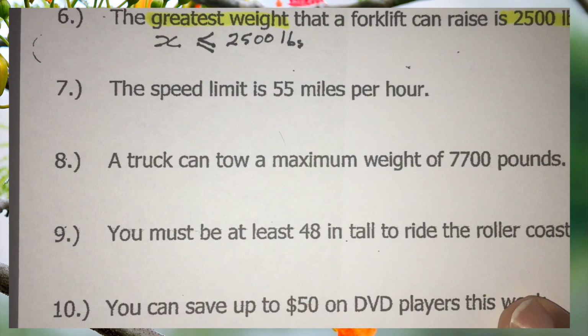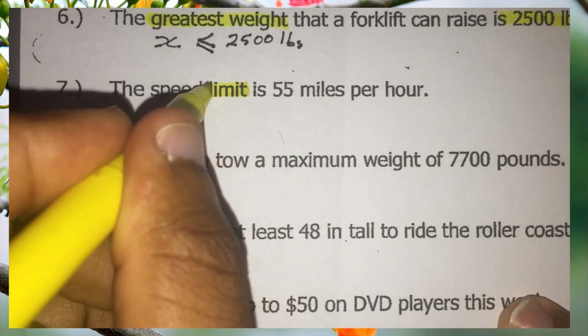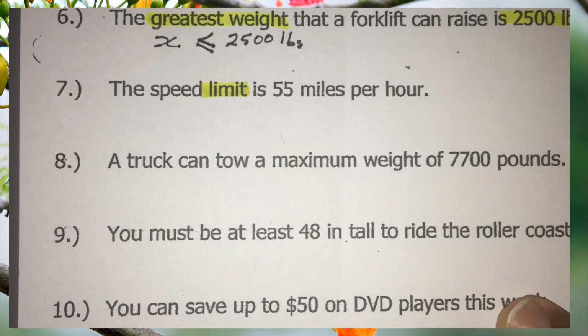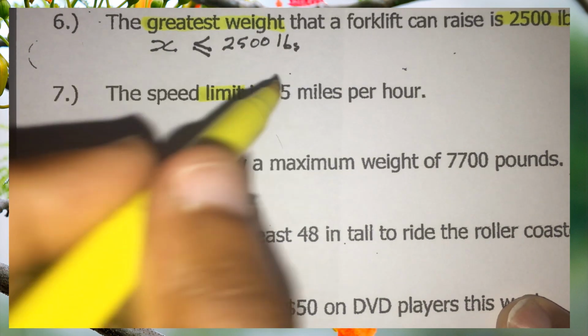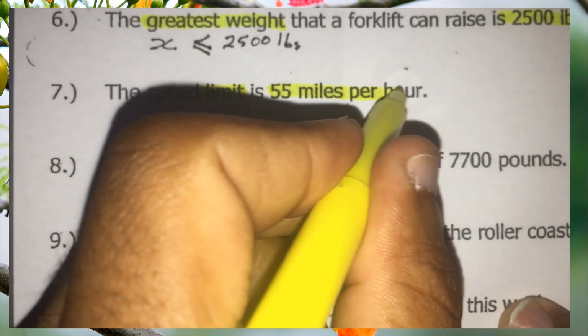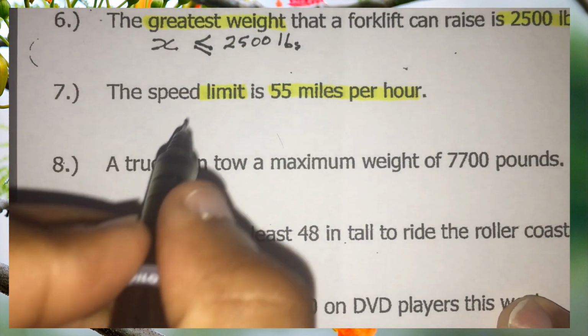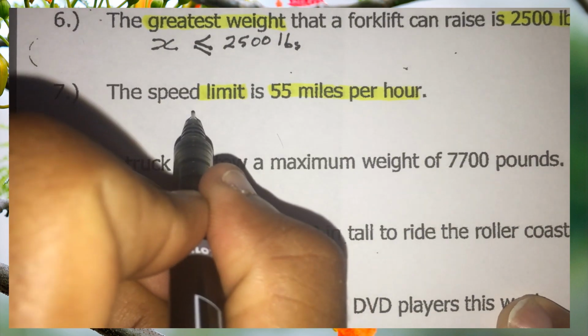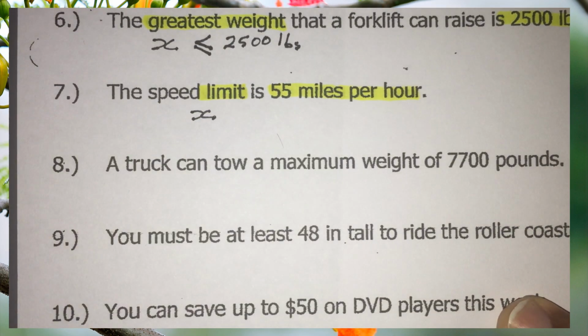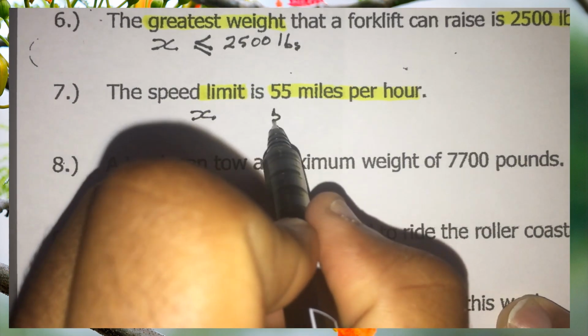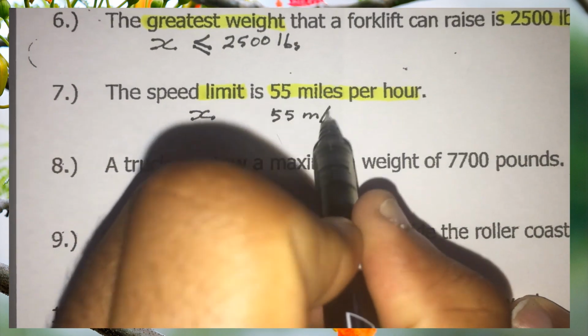The speed limit. Think about what the word limit is. See, that's a keyword, limit. Limit means you cannot go or you should not go above. That means anything below it. So we're comparing the speed limit to the actual given number, the speed of 55 miles per hour. We don't know what speed you're driving at in the Audi, or maybe it's a Lamborghini, so we're going to call it X. And we're comparing that to the limit, which is 55 miles per hour.